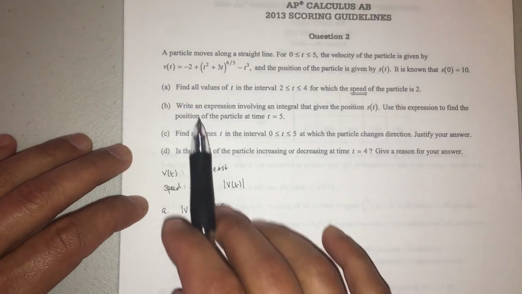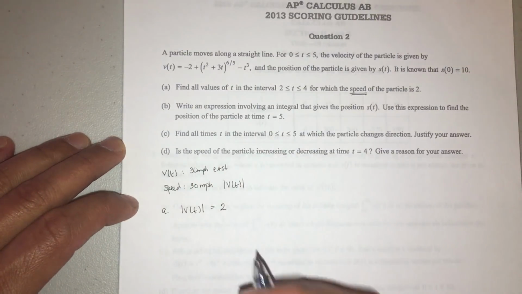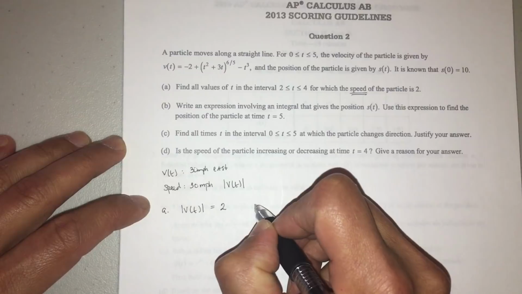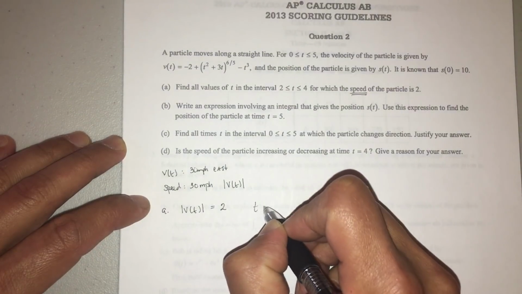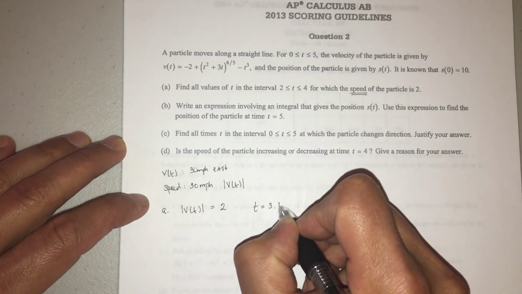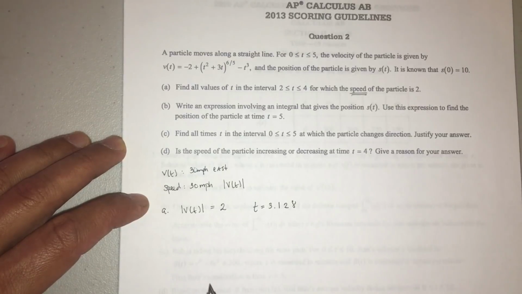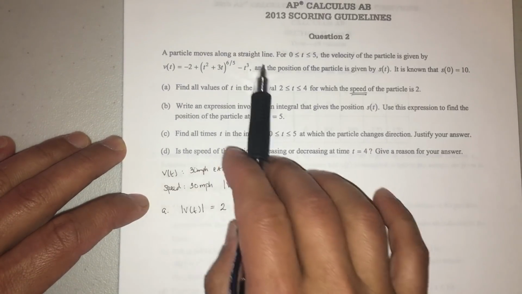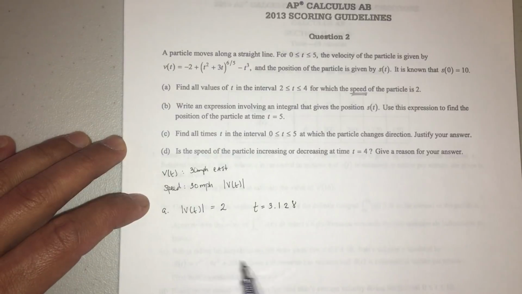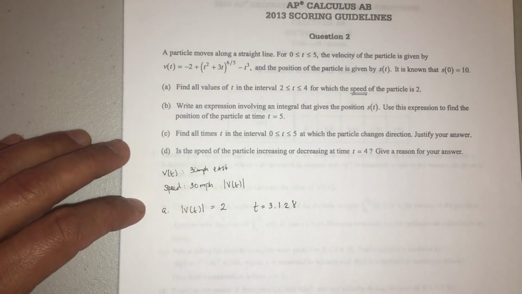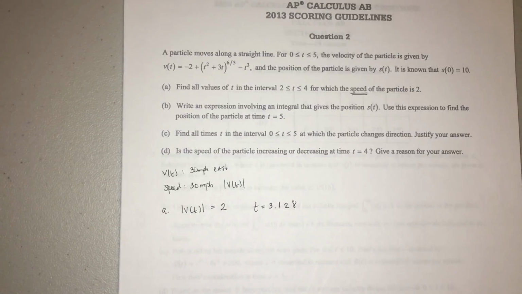So this is the first part, and if you do that right, you should get t is equal to 3.128. Make sure when you plug this into your calculator, you put the absolute value, set it equal to 2, and then you should be able to get the values.